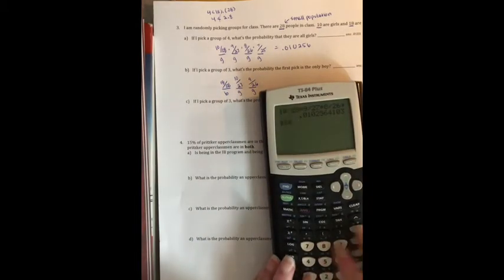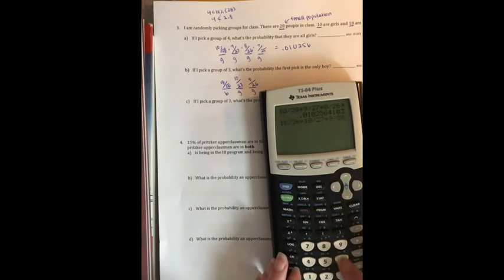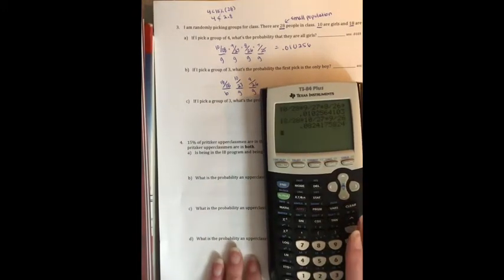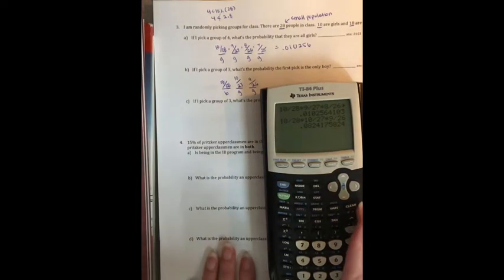Then again, I just multiply as I see it, 18 divided by 28 times 10 divided by 27 times 9 divided by 26. Don't need to do parentheses. I don't need to do each fraction separately. I'm just going to do it as I see it, 0.0824.